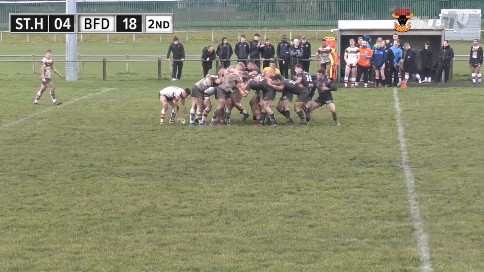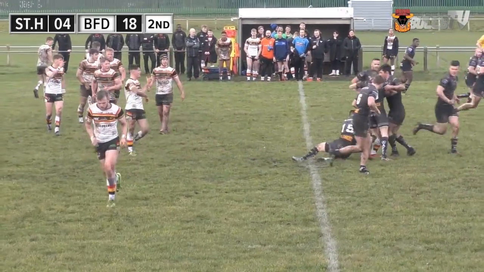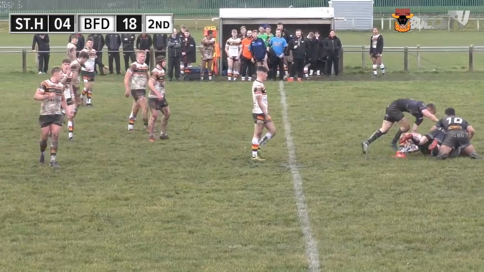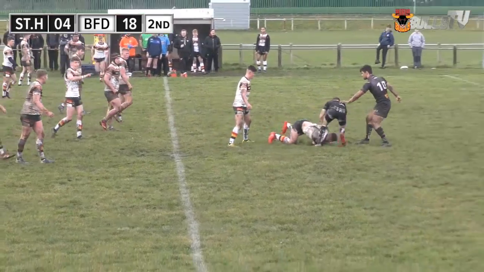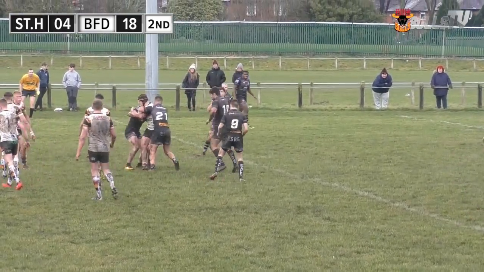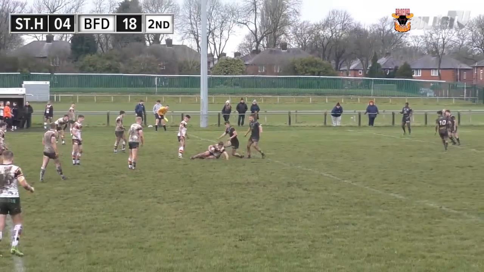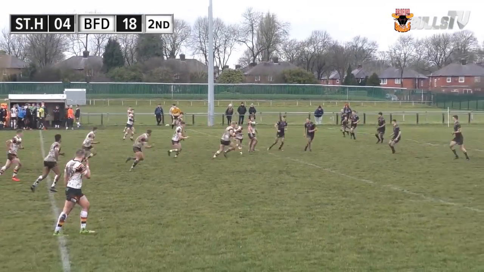From the scrum on the halfway line, Alex Stevenson is going to surge forward, and he's going to take 10 metres, 5 inside the St Helens half, 45 out. They're going to move the ball on the reverse via Matty Fletcher, and Matty Fletcher got sent off last season against London in a bit of a fiery game in the capital.